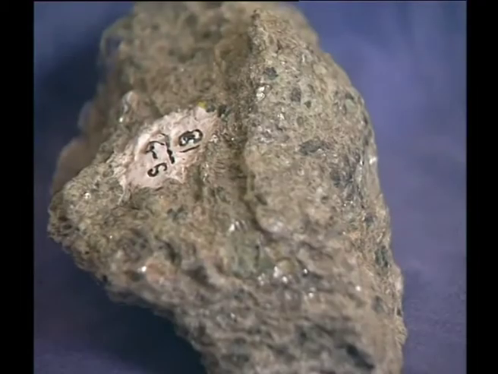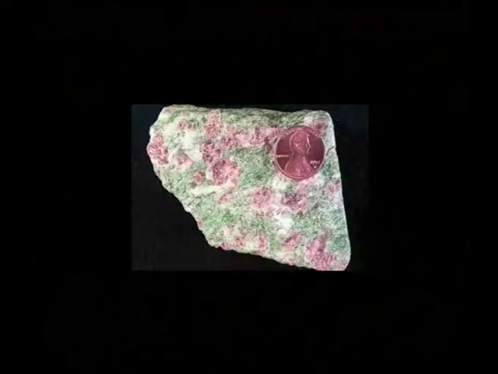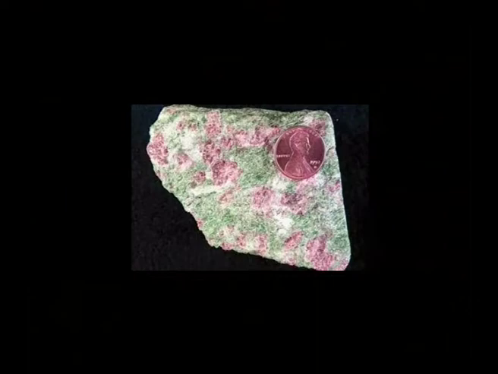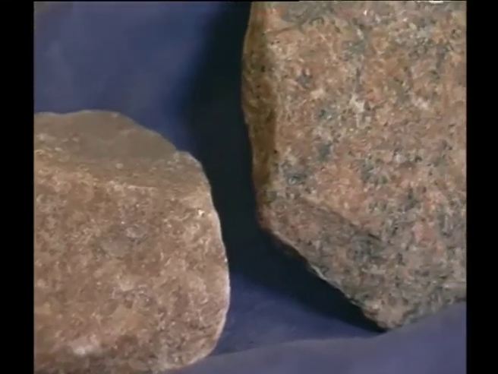We can see the structural as well as mineralogical change in pelitic rocks, in basic rocks, or even in ultrabasic rocks. In basic rocks, we can see mineralogical changes, how low pressure phases as well as high pressure phases are formed.